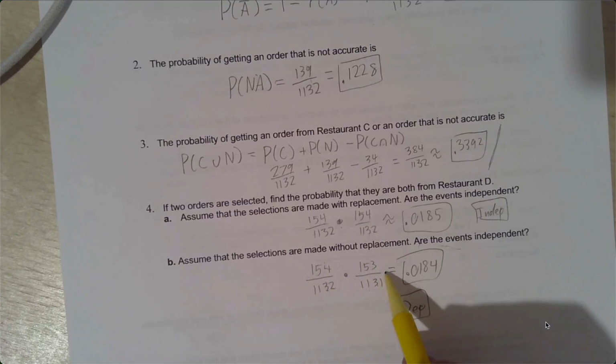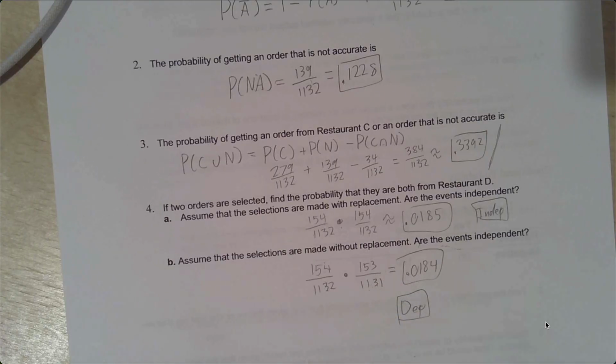Because I did this more than once and didn't put it back, the probability of getting D the next time has shifted in 2 places, my numerator and denominator. But really, if it shifts anywhere, that's enough.